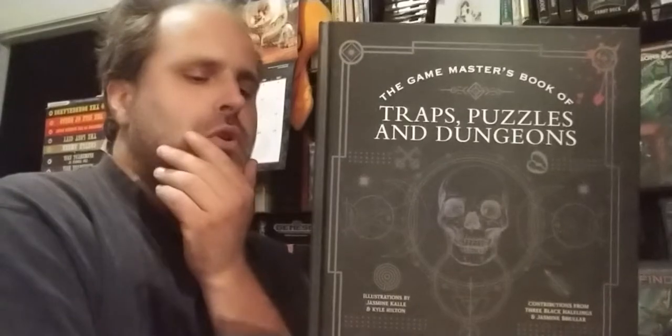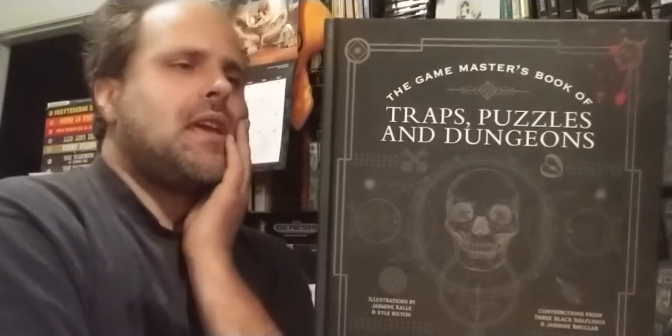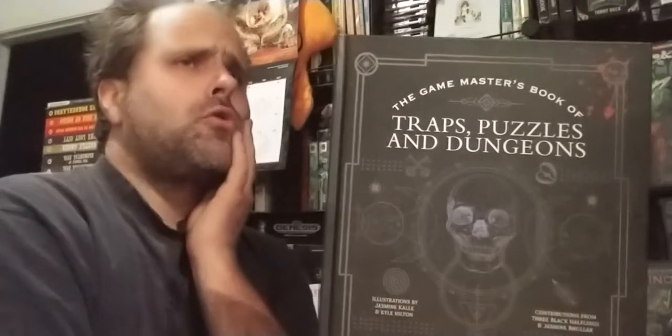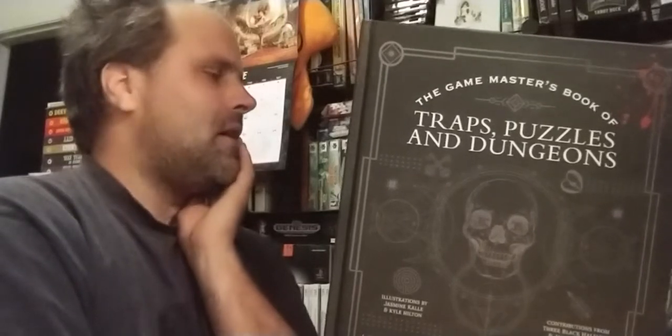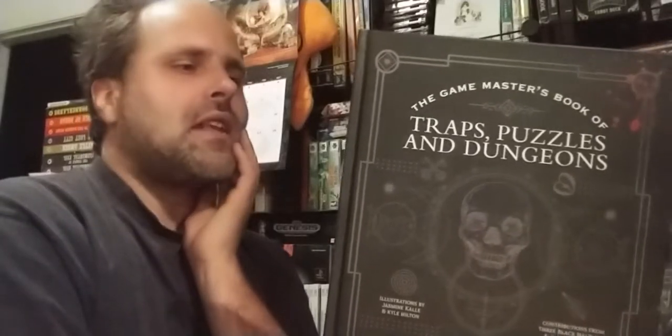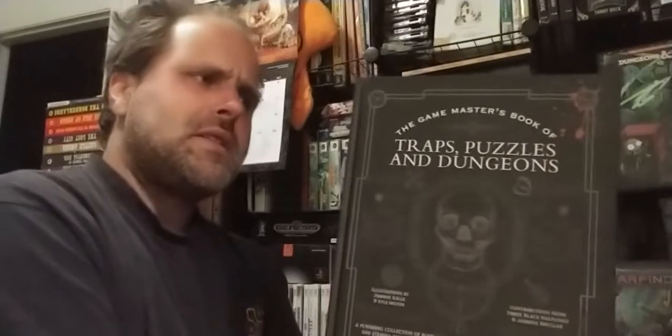For the $22.99, I say it is in the worth to own territory, but it's not high in the worth to own territory. As in, if you have bought all the modules for Dungeons & Dragons 5th edition, or you have all the adventures for Pathfinder 2nd edition or Pathfinder 1st edition or whatever, I would definitely say you really want to consider getting this. Yes, it's perfectly good.